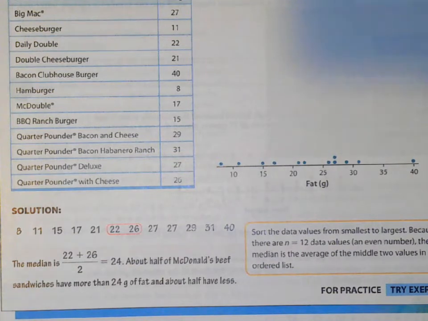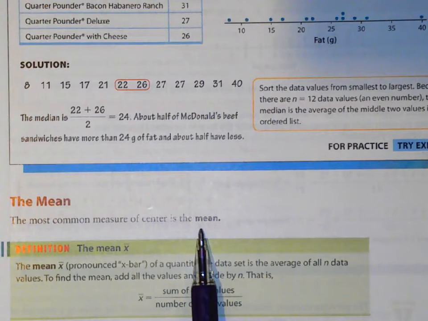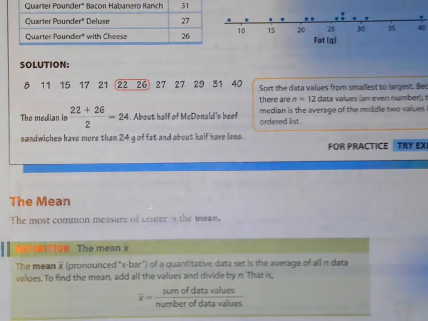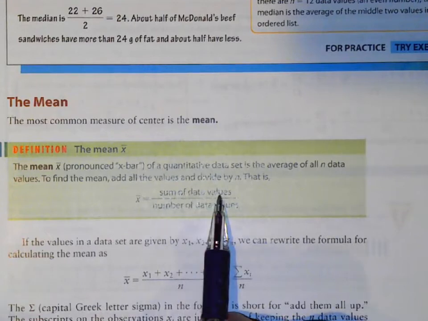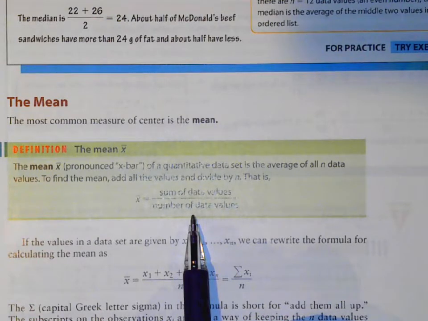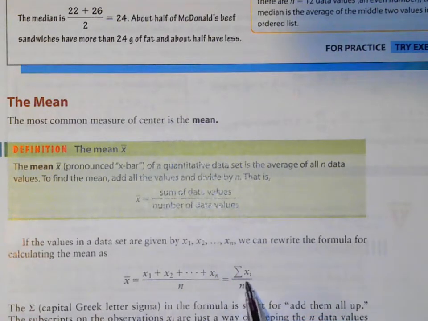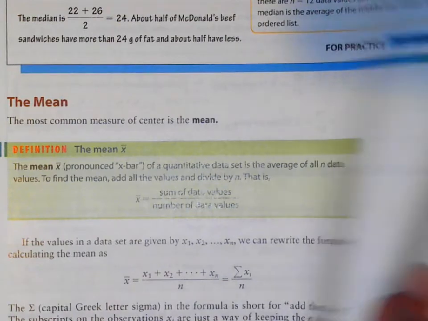Now, talking about mean. Mean is the average. The way you find the mean of something is you add all the numbers together and divide by how many numbers there are. It's fancy language for it: find the sum of all of our numbers and divide by how many numbers there are.